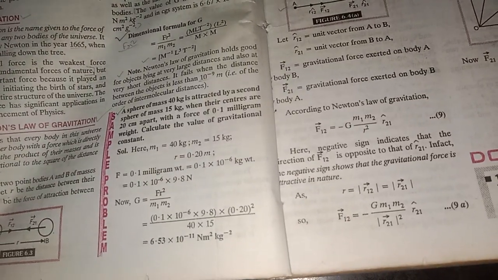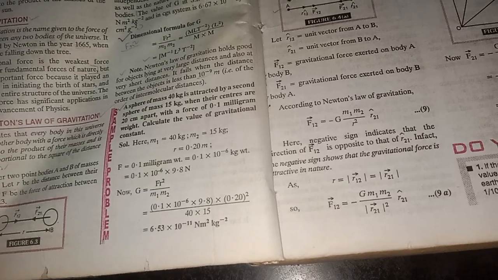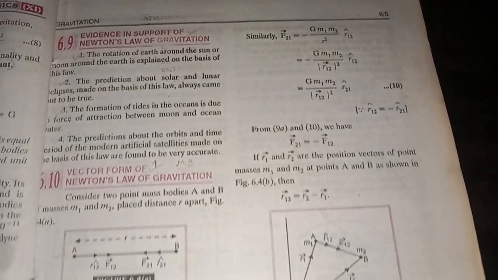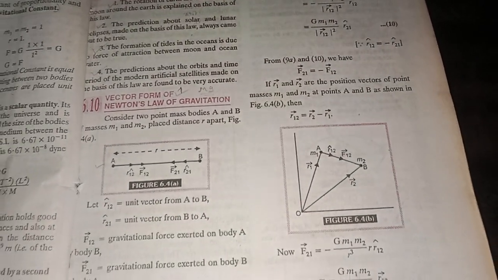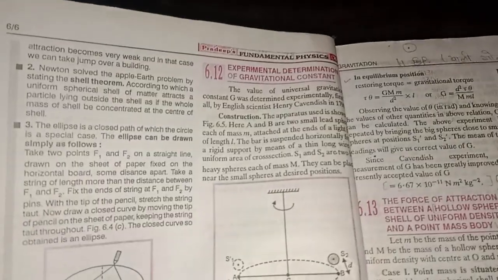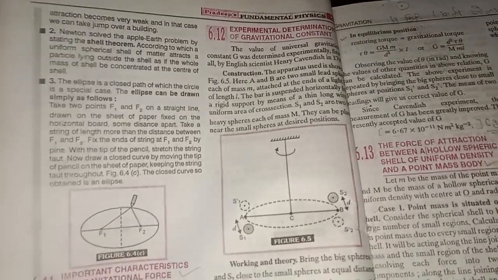G is equal to F r square by m1 m2. Next, the vector form of Newton's law of gravitation. Then, experimental determination of the gravitation constant.